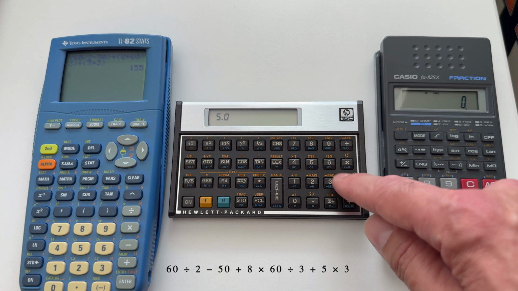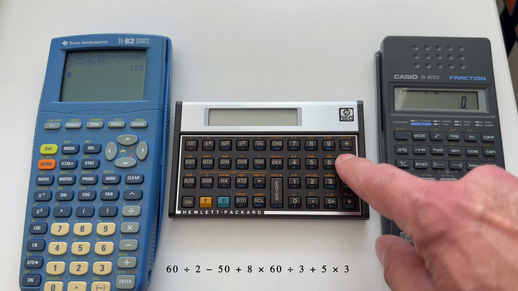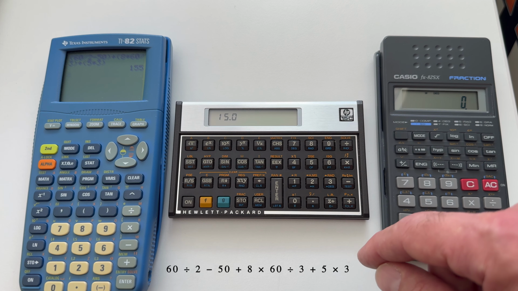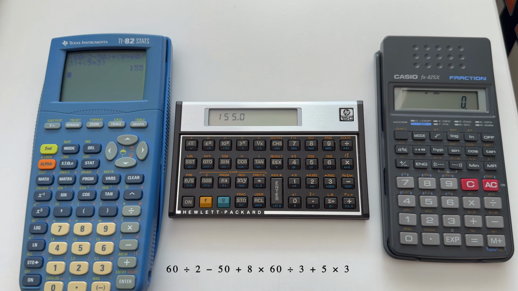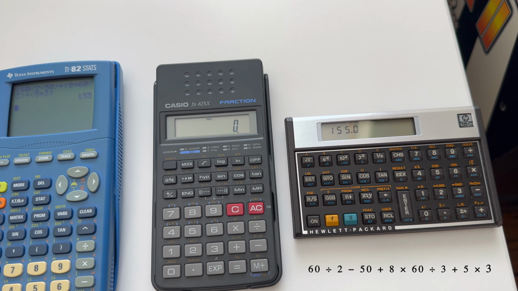That's the last step we actually have. 3 times, so that is 15, and now we had 140 before, and now plus 15, and now we have the 155. So that was the reverse Polish notation. Okay, moving on to the last calculator.